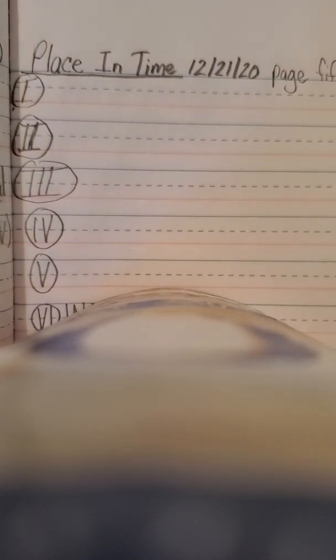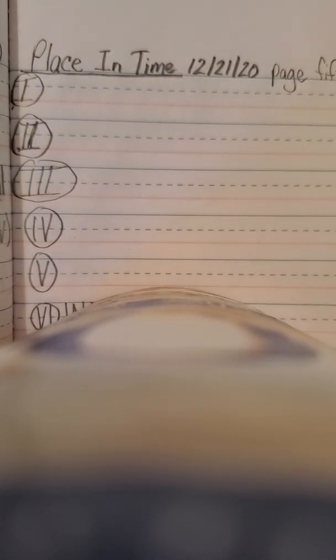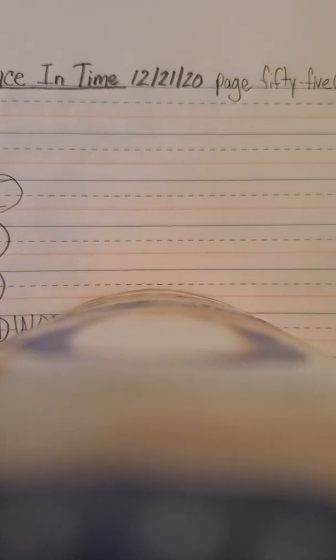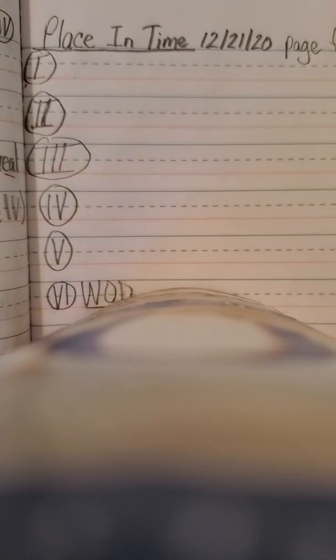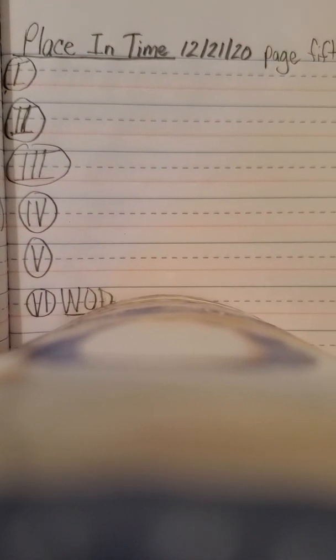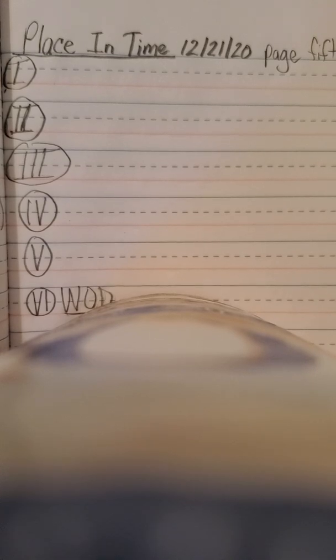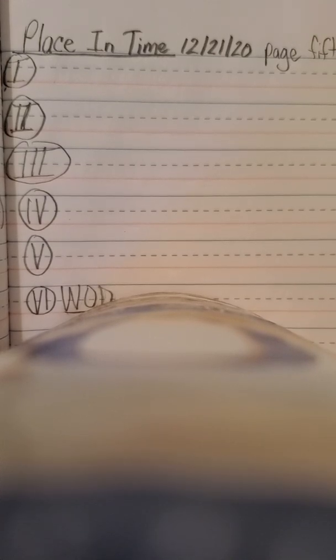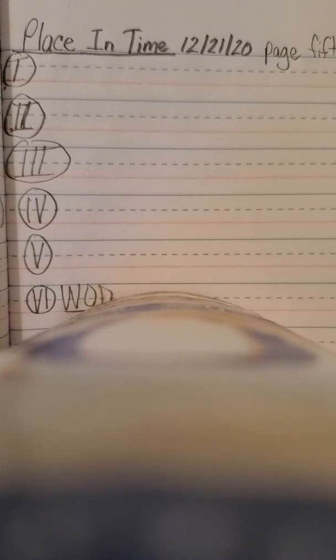All right, so welcome to the first day of winter, place in time, 12/21/20, page 55. Please make sure that you include all of that information. It's an interesting page. It's actually the last one of the fourth grade Amazing Word Power, and it's also quite challenging. The first word is the word latter.